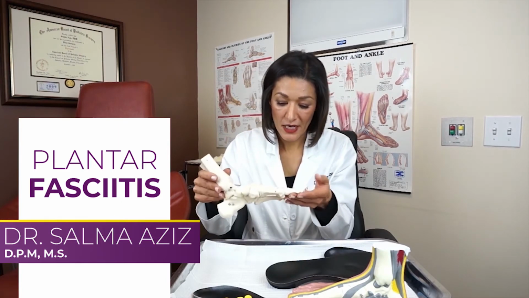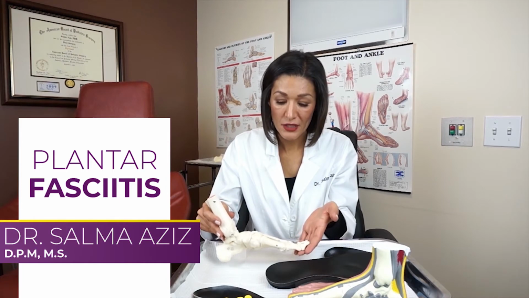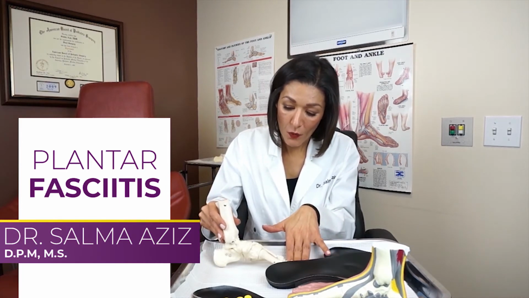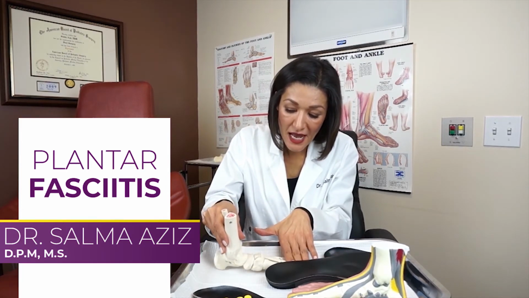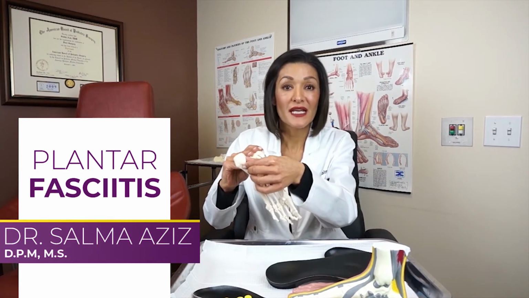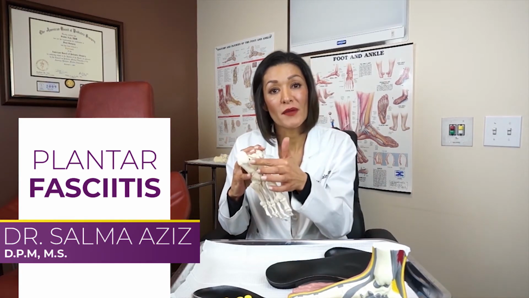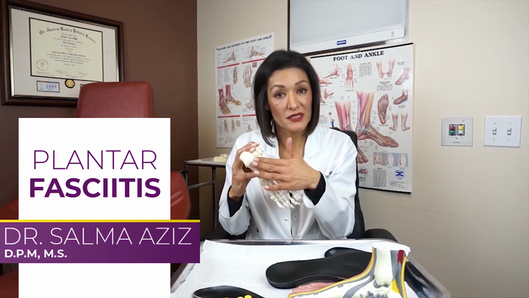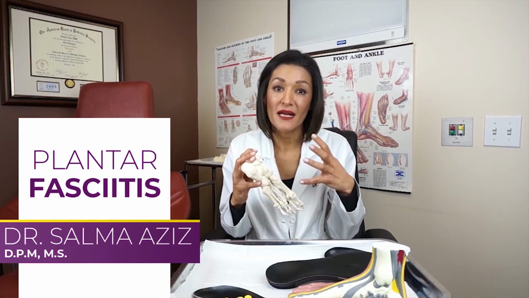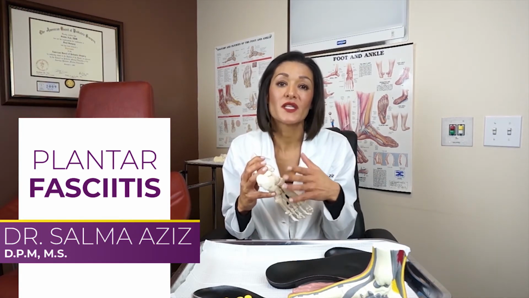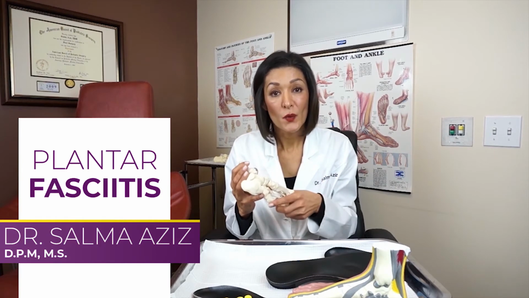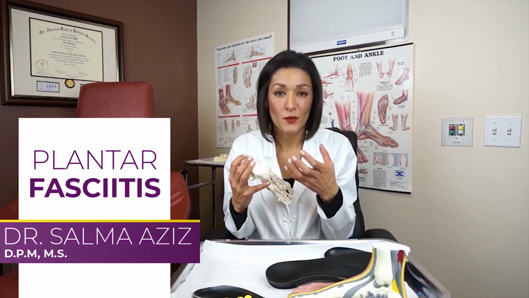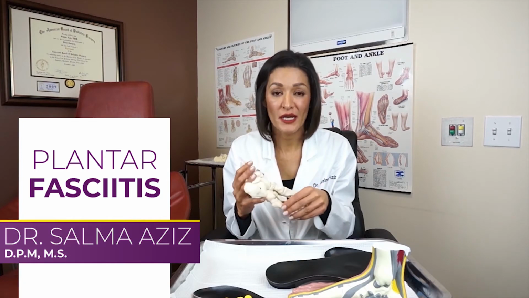Then you put that foot down onto the ground, and with that first step, when that arch collapses, you're getting microscopic tearing of that band of tissue, the plantar fascia. And that microscopic tearing is what initiates inflammation. The inflammation is what your pain is coming from, hence the word plantar fasciitis.